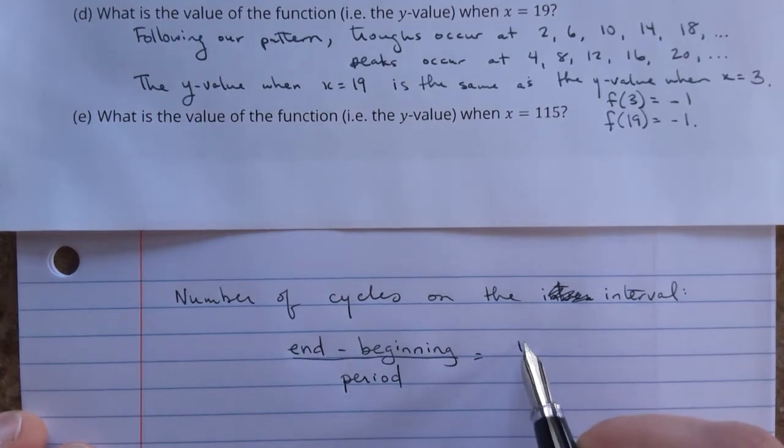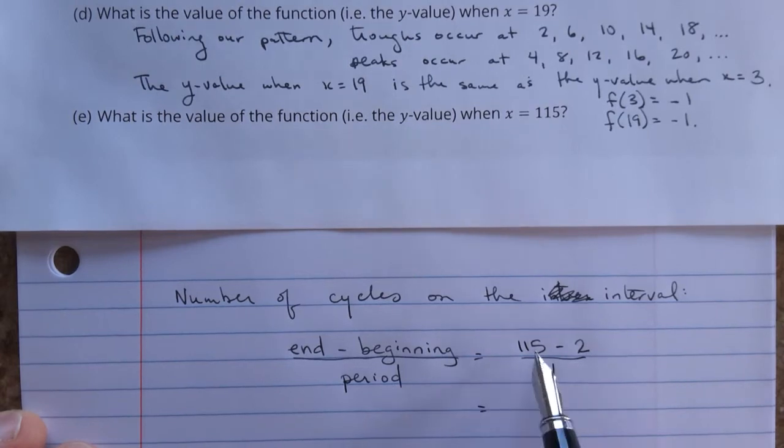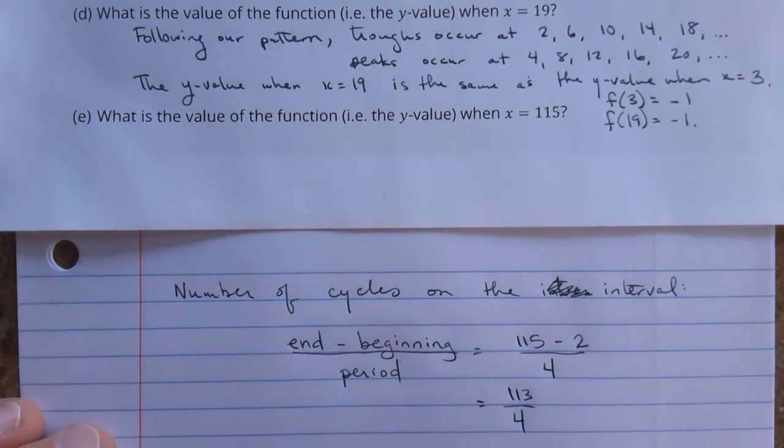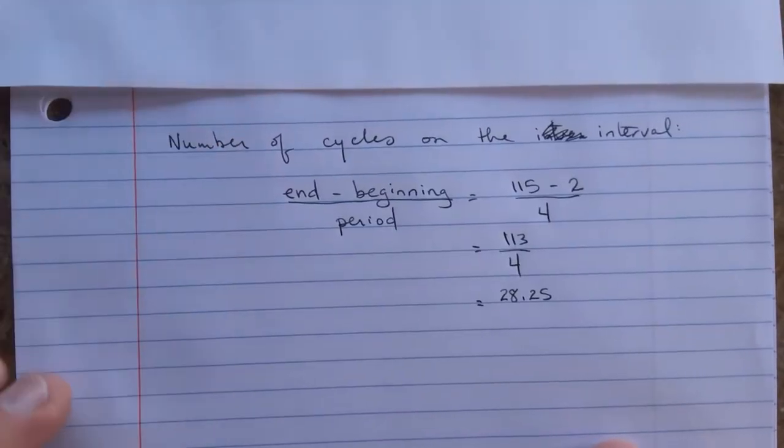So in our case, 115 is the end value, subtract 2 for the beginning, and divide by the period, which is 4. So 115 minus 2, that's 113. We travel 113 divided by 4. Now that's not going to be a whole number. That's going to work out to a fraction. It'll be 28 and a quarter, 28.25. Oh, I'm sorry, I'm off the screen for you.